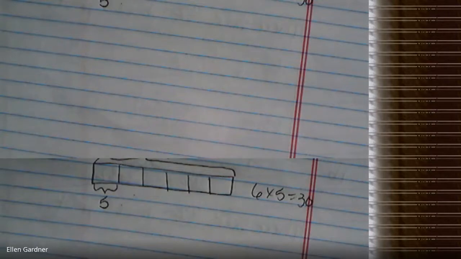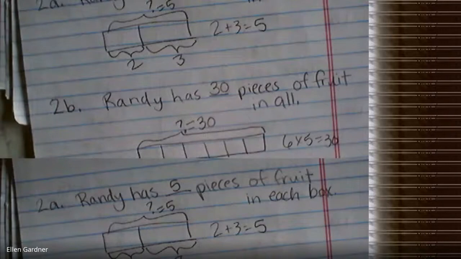Oh goodness, I need to fix this. Why is it messing up like this?